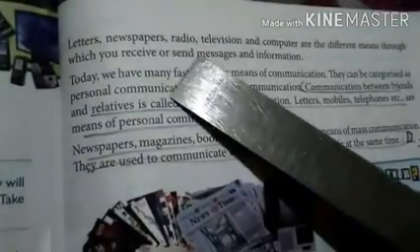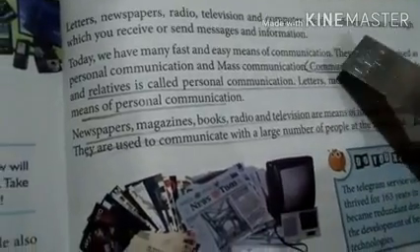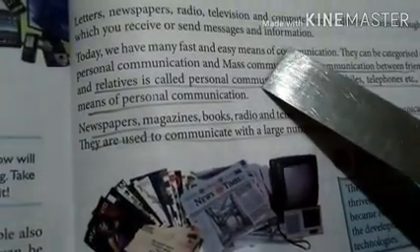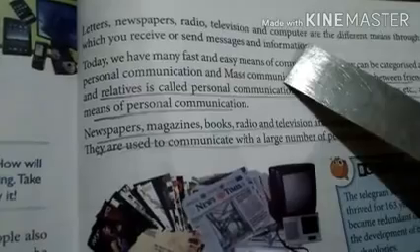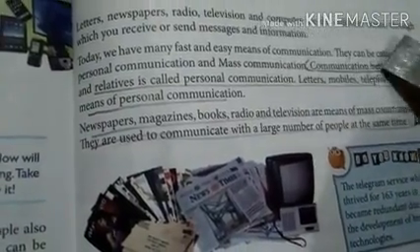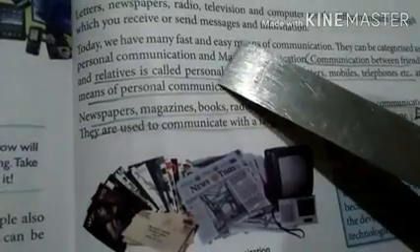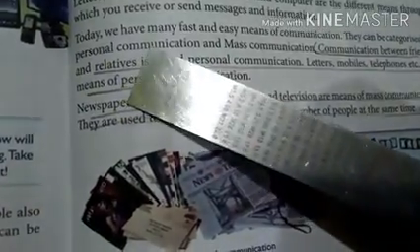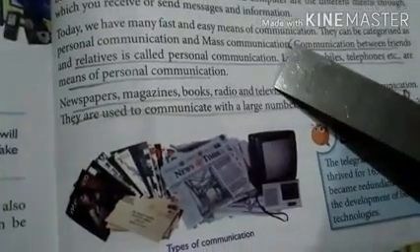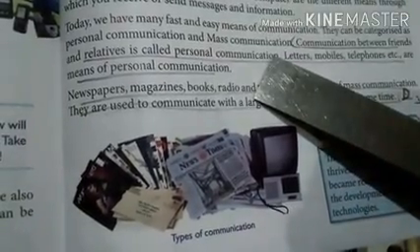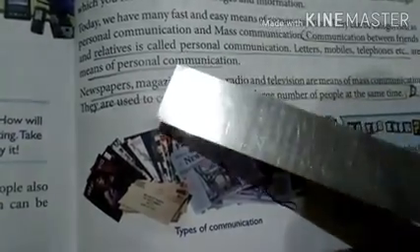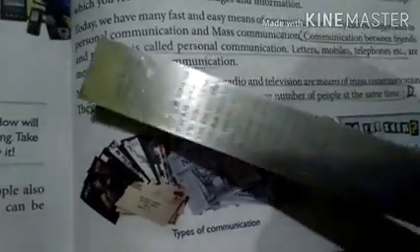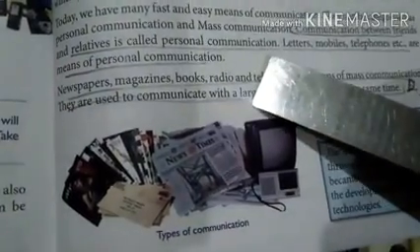Letters, newspapers, radio, television, and computer are different means through which you can receive or send messages and information. Today, we have many fast and easy means of communication. They can be categorized as personal communication and mass communication. Today, communication has become very fast and easy. So, communication is divided into two categories, that is personal communication and mass communication.